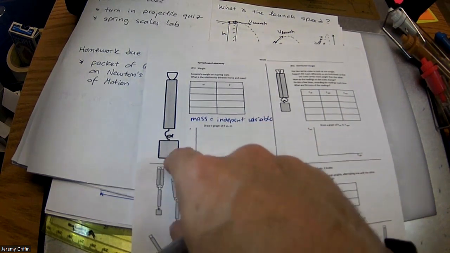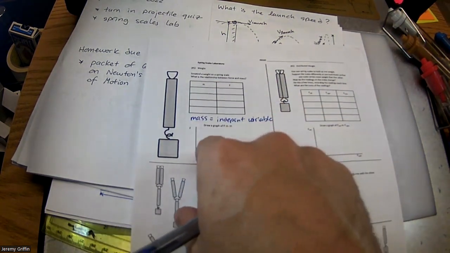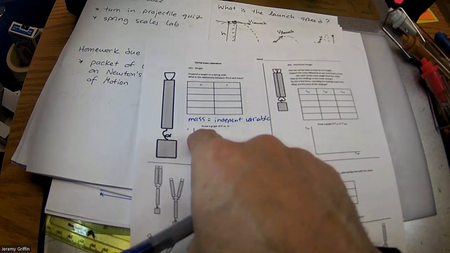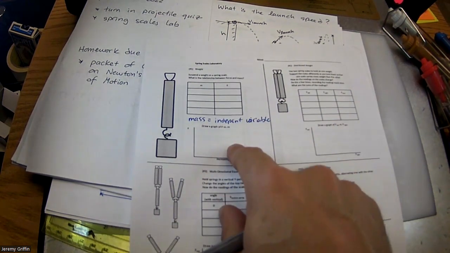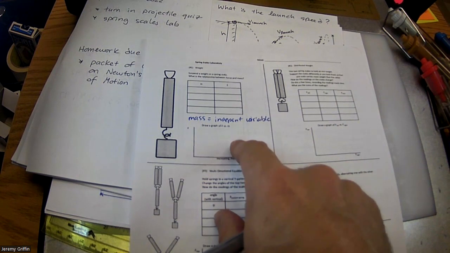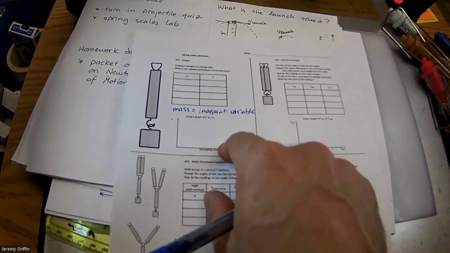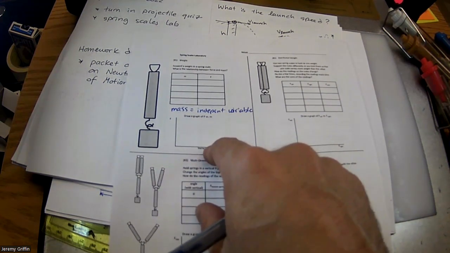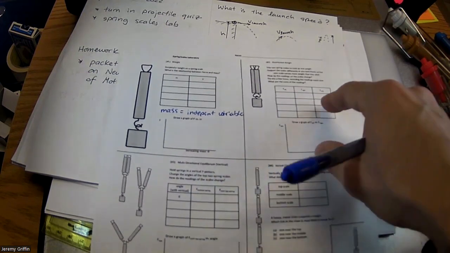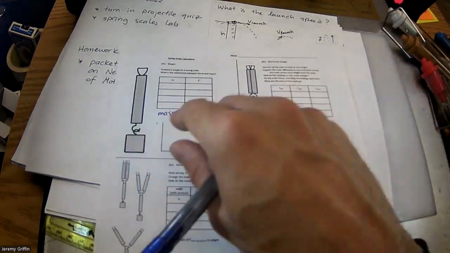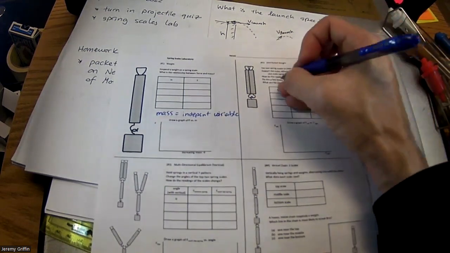So use different masses. You guys see 4 different masses, and then you can make a graph. If you use 4 different masses, you get 4 different forces. I wonder what that graph looks like. You guys might probably be able to make a pretty solid hypothesis even before you do this one, what that graph is going to look like. Versus number 2, in contrast to number 1, use the same mass over and over.